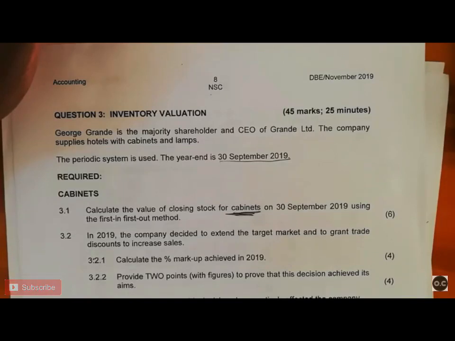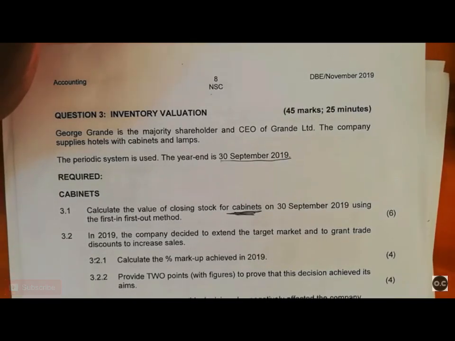So for inventory valuation, we look at the methods to value closing stock. That's pretty much the key thing. We want to calculate what the value of our closing stock is at the end of a particular year, right?